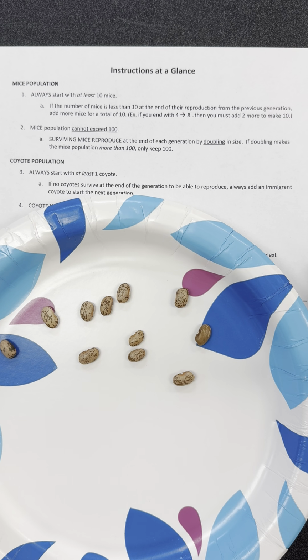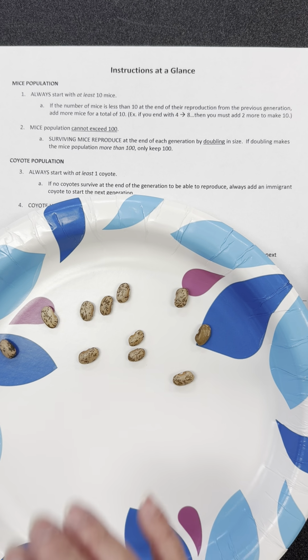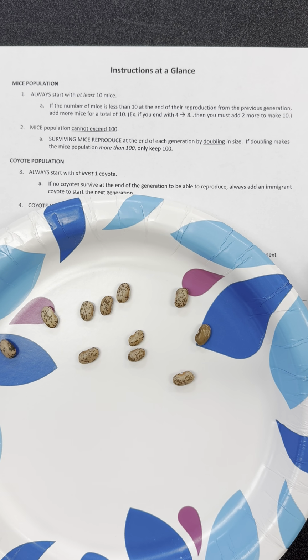We always want to start with 10 mice, and we're just going to say that there's always just 10 mice available in this scenario because there are the resources for there to be at least 10 mice in this ecosystem. We're going to allow our mice to reproduce under certain circumstances, but we also have to introduce our coyote as well.